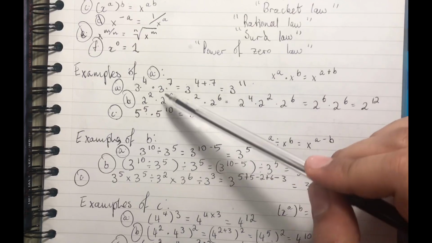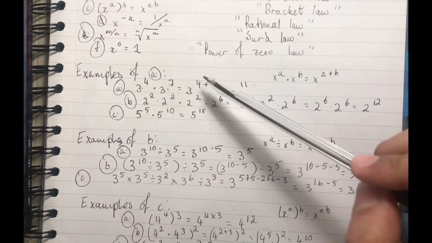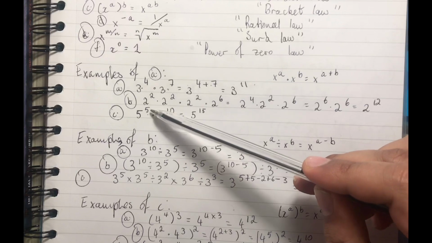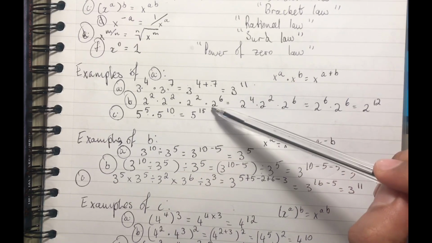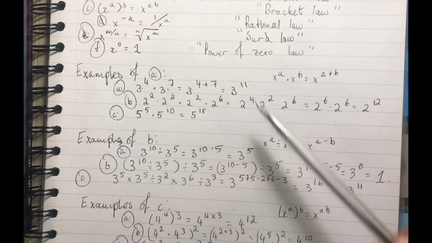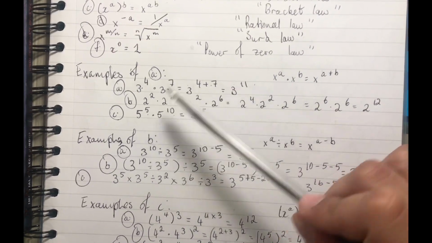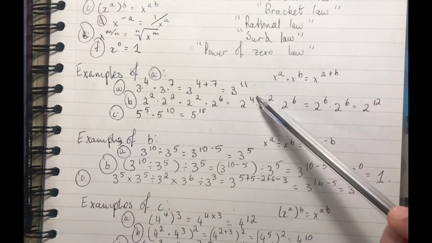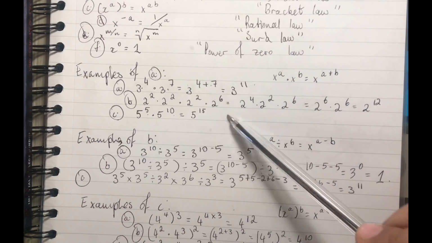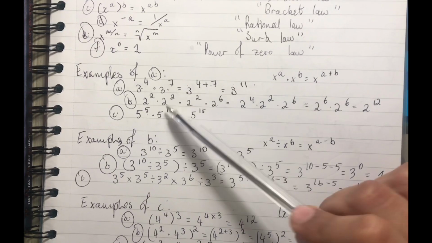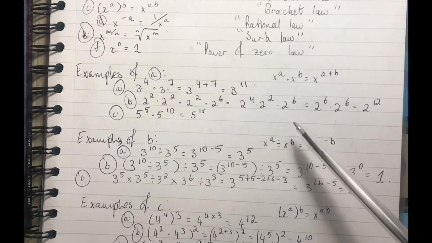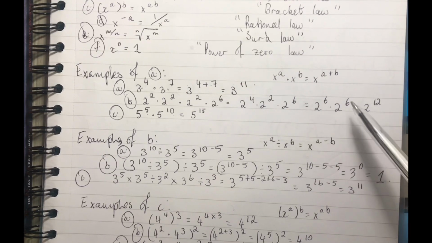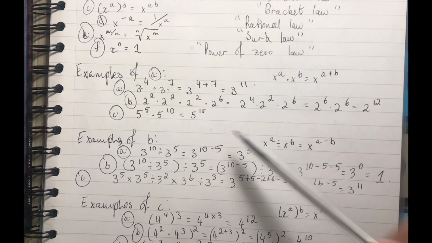Next up, if you've got that into your head and you understand it, you can go to the next one, which is 2 to the power of 2 times 2 to the power of 2 times 2 to the power of 2 times 2 to the 6. I've just done it one by one. So 2 to the power of 2 times 2 to the power of 2 will give 2 to the 4. These two will now multiply together, so 2 to the 2 times 2 to the 4 will give 2 to the 6. 2 to the 6 times 2 to the 6 is 2 to the 12.